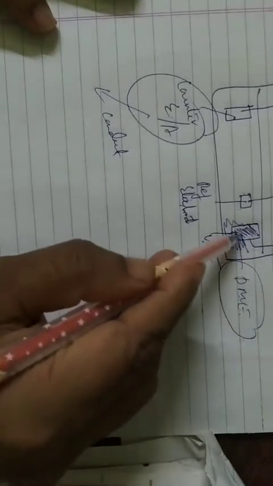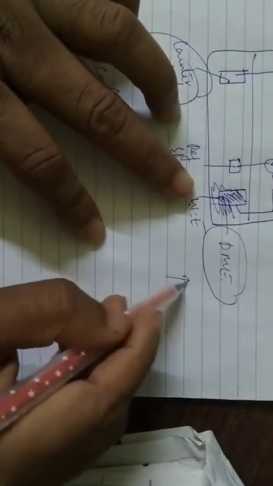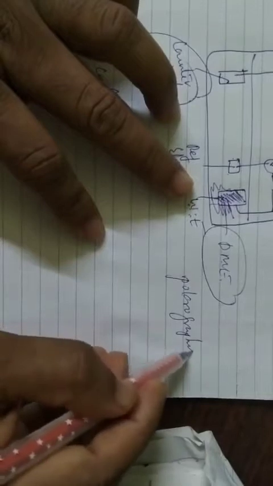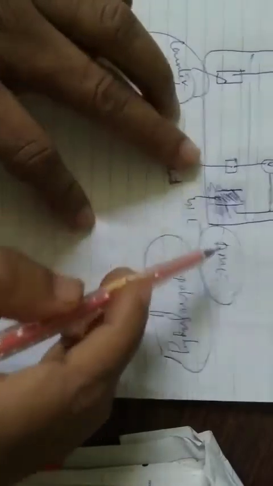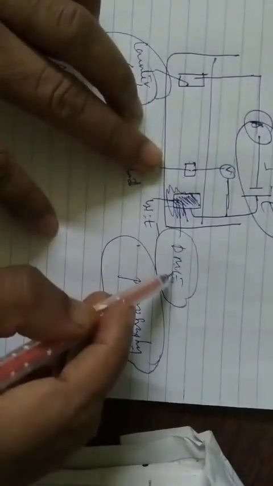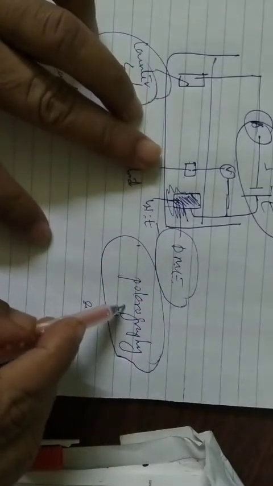When this working electrode is made up of DME, what is DME? DME is the dropping mercury electrode. If you take the working electrode as a dropping mercury electrode, then that voltammetry is called polarography. In the second semester I think you have learned polarography in studying the stability of metal complexes. So if you take the working electrode as a dropping mercury electrode, that voltammetry method is called polarography. This is how the basics of voltammetry start.